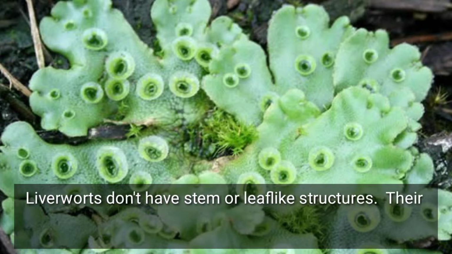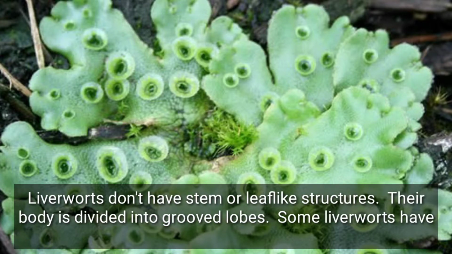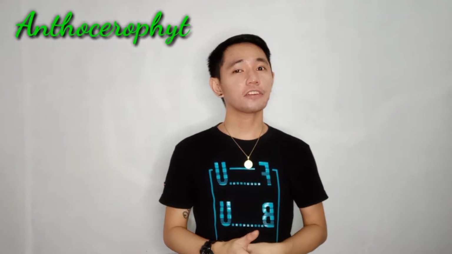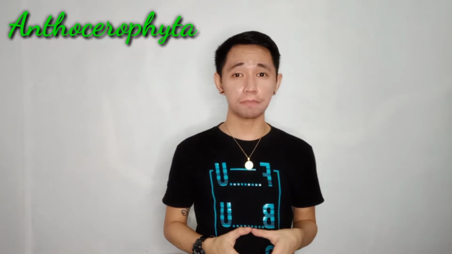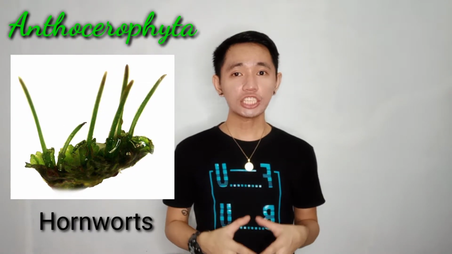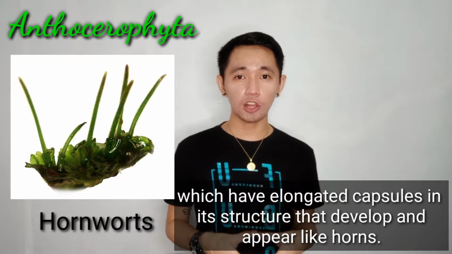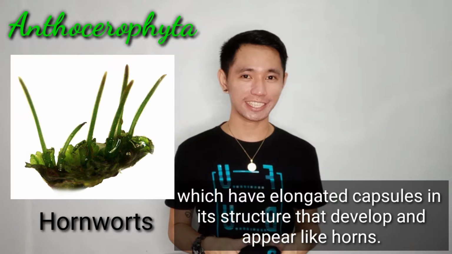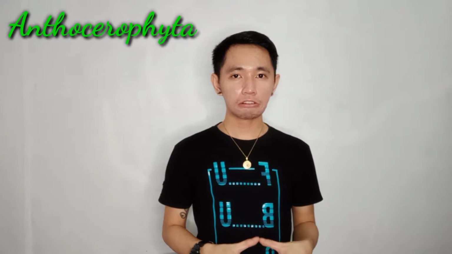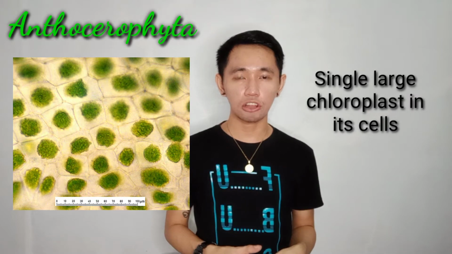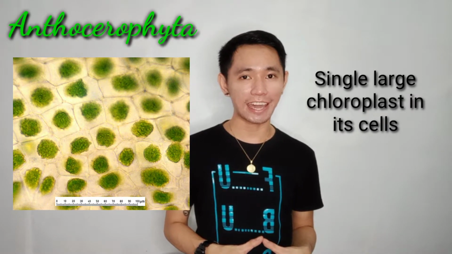Liverworts don't have stems or leaf-like structures. Their body is divided into grooved lobes. Some liverworts have cells which are shaped like a coin. Anthocerophyta includes the different species of hornworts, which have elongated capsules in its structures that develop and appear like horns. One distinguishing characteristic of this plant is the presence of a single large chloroplast in its cells.